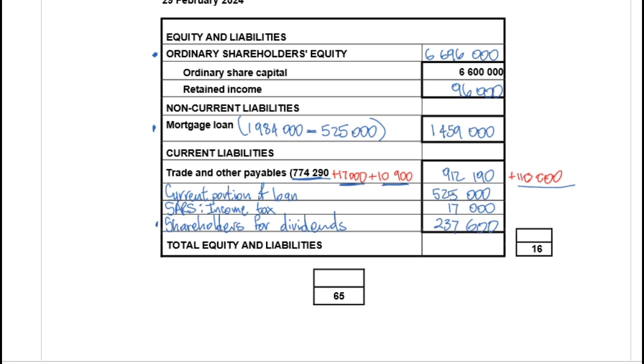Now we can calculate our total for current liabilities as 912,190 rands plus 237,600 rands plus 525,000 rands plus 17,000 rands, which is going to give us a total for current liabilities of 1,691,790 rands.